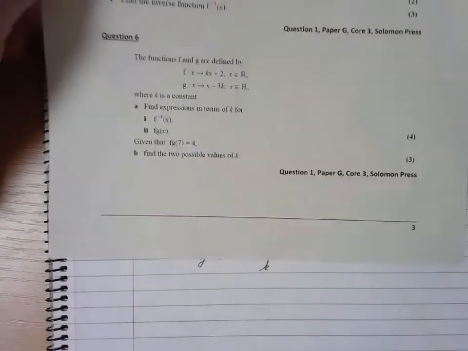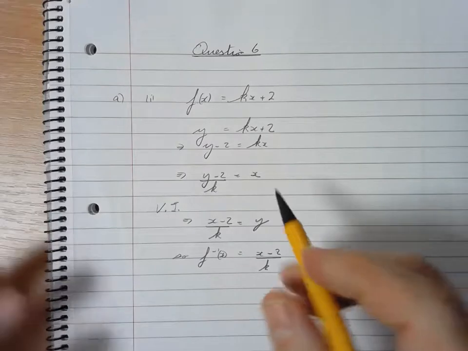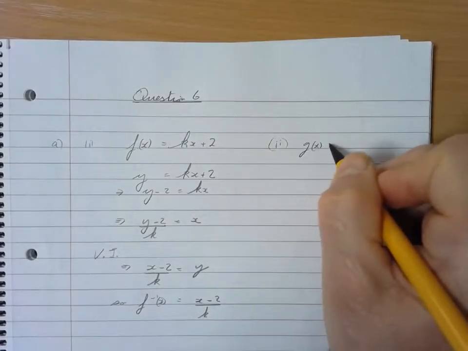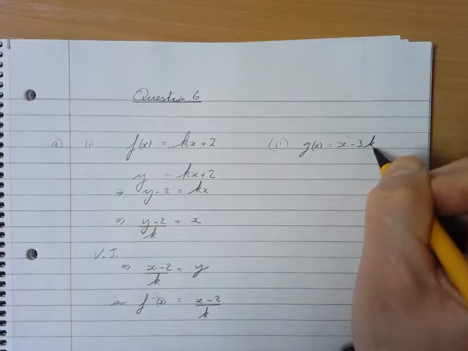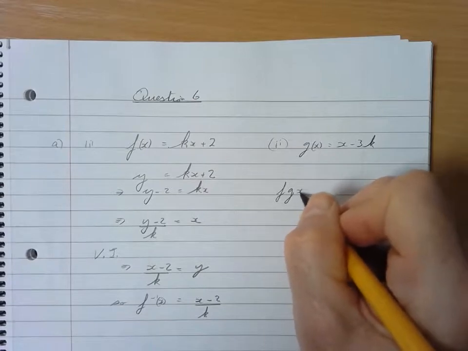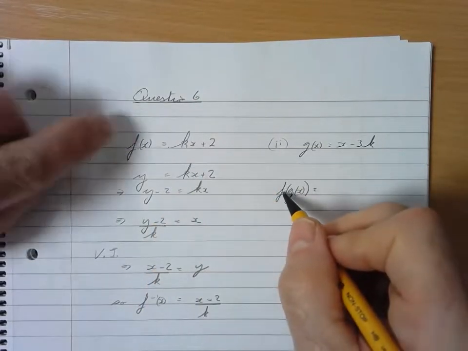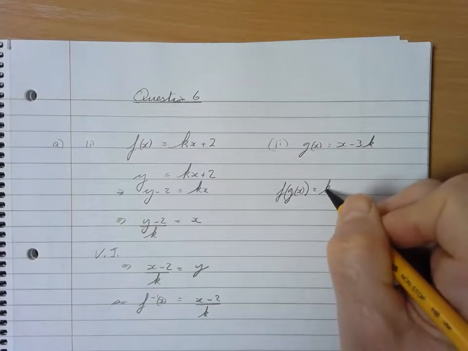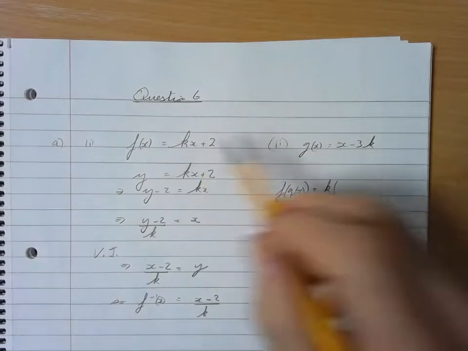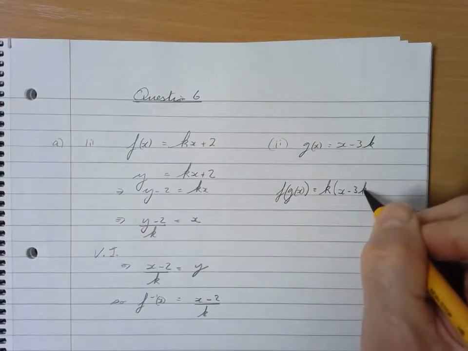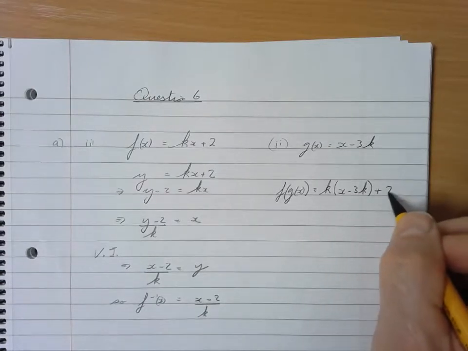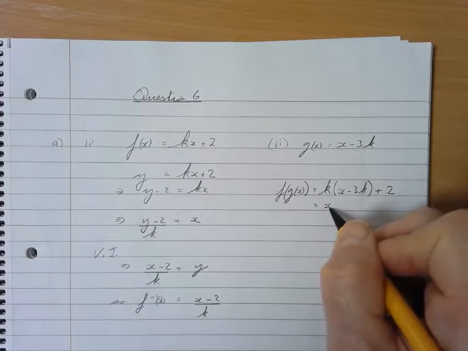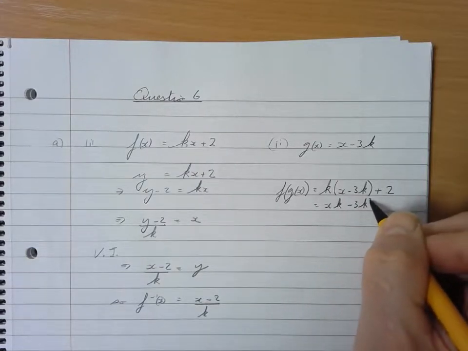Okay, then the second part of the question was to find f of g of x. And in the second part, we've now got g of x, which we're told is equal to x minus 3k, and we are after f of g of x. So we're going to look at the f function. Everywhere we see an x in this function, we replace it by g of x. So we start off with the function for f of x, which is k, everywhere we see an x, we replace it with g of x, which is x minus 3k, and then finally plus the 2, which is this part over here. Okay, expand the brackets out and simplify, so we get kx, or xk, minus 3k squared plus 2.